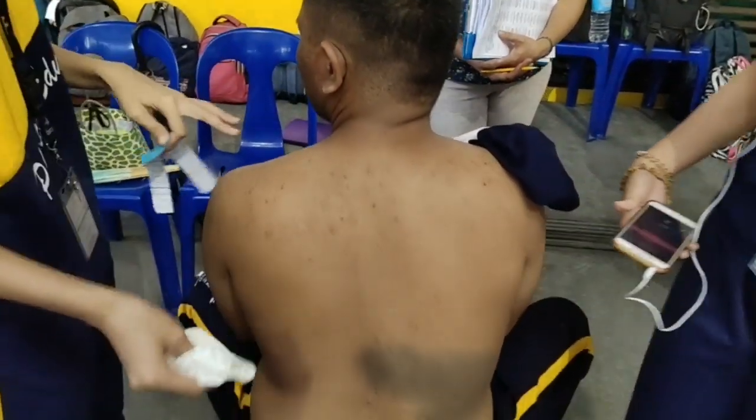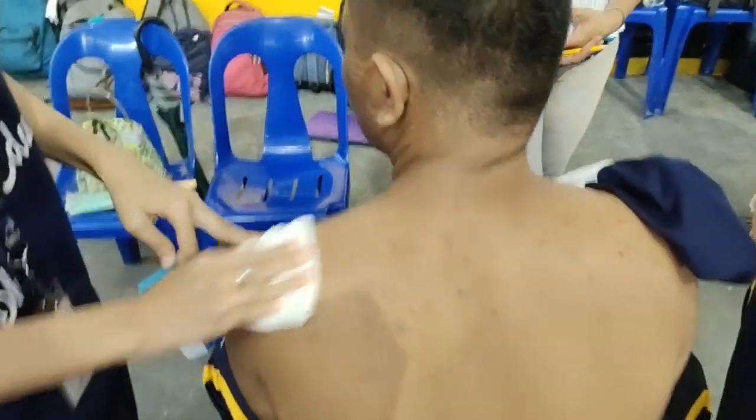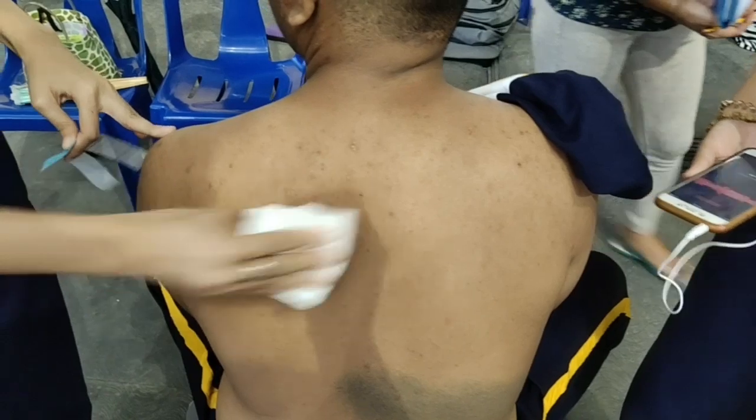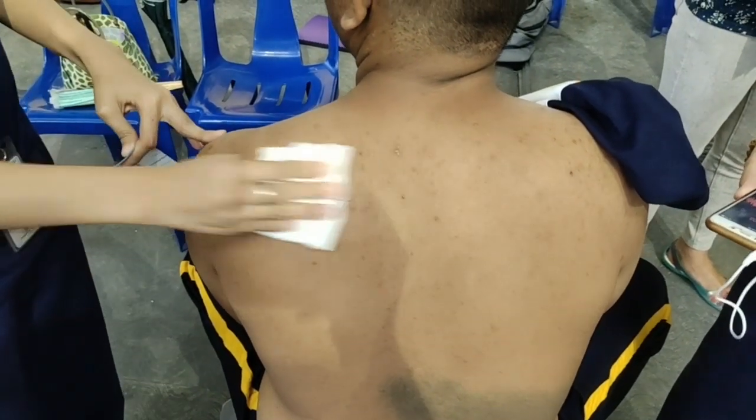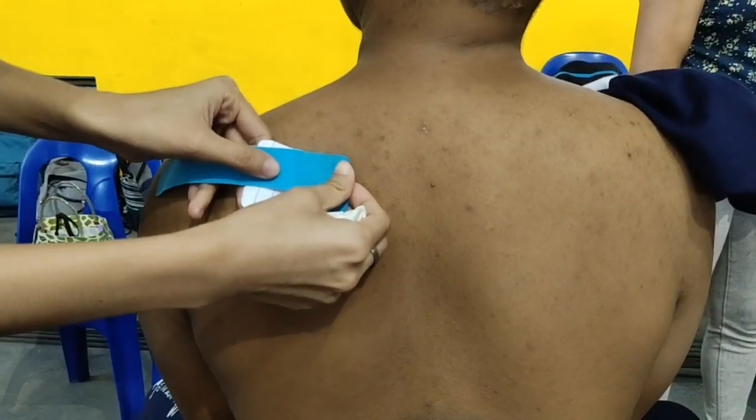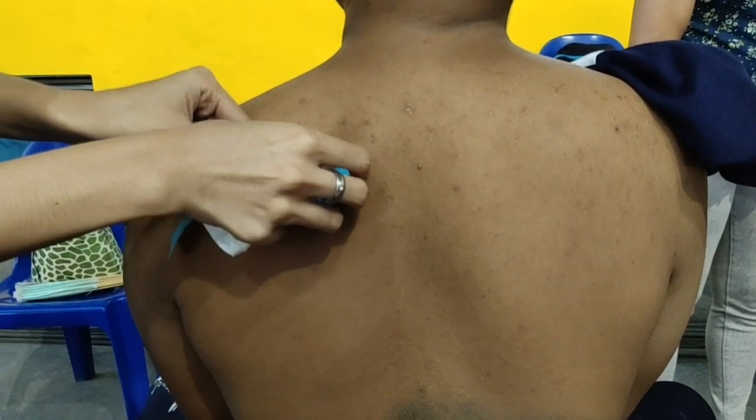Let's start the application of the Kinesiology Taping. First, we have to make sure that the area is oil-free or moisture-free. First, apply it to the scapula, or the upper scapula.